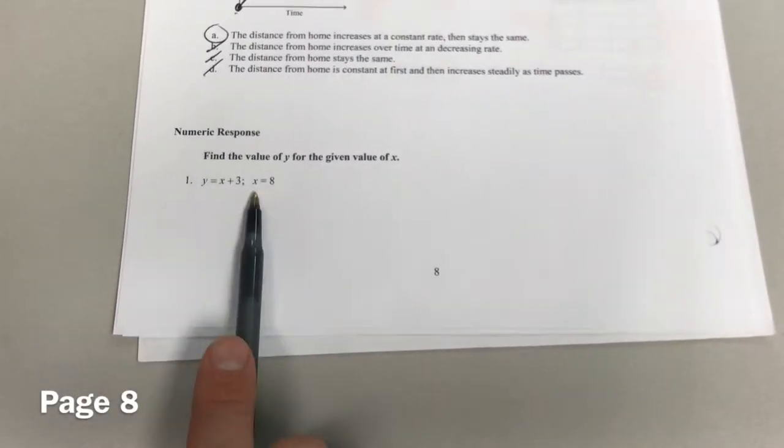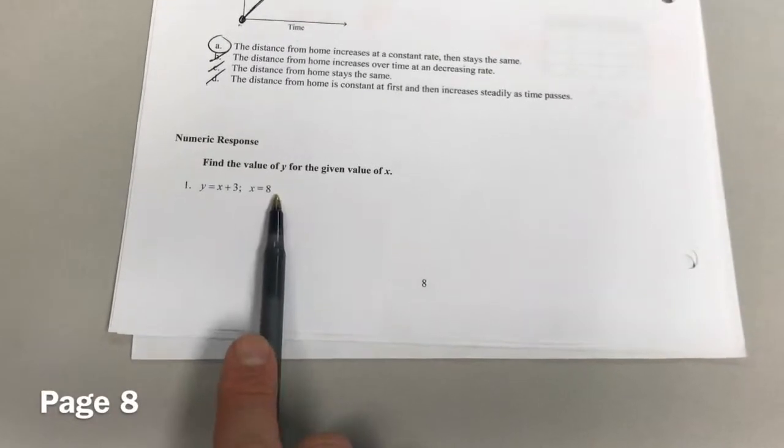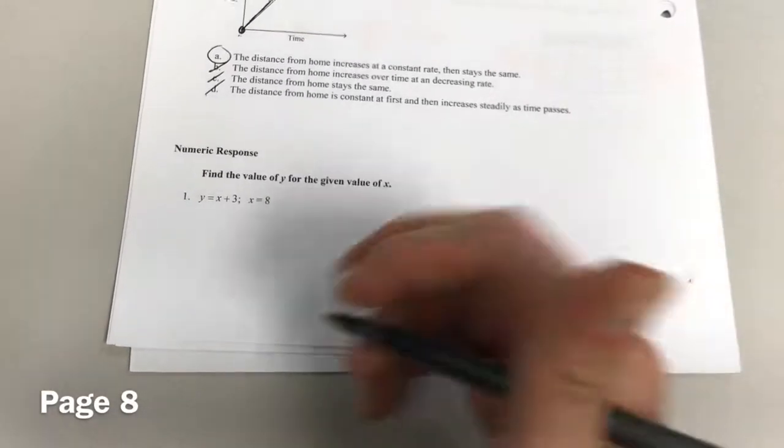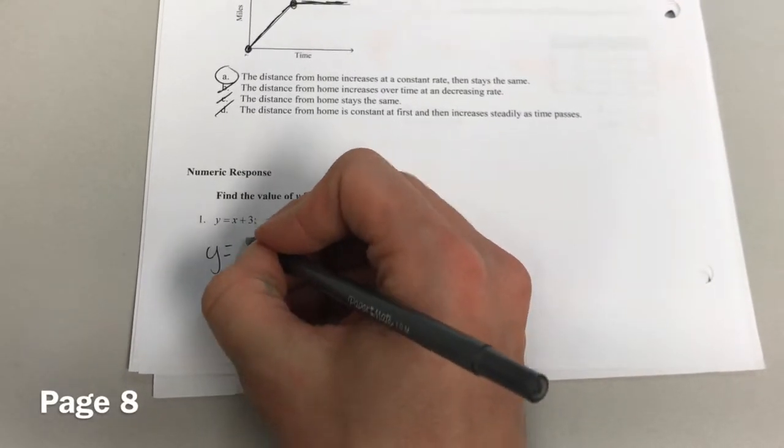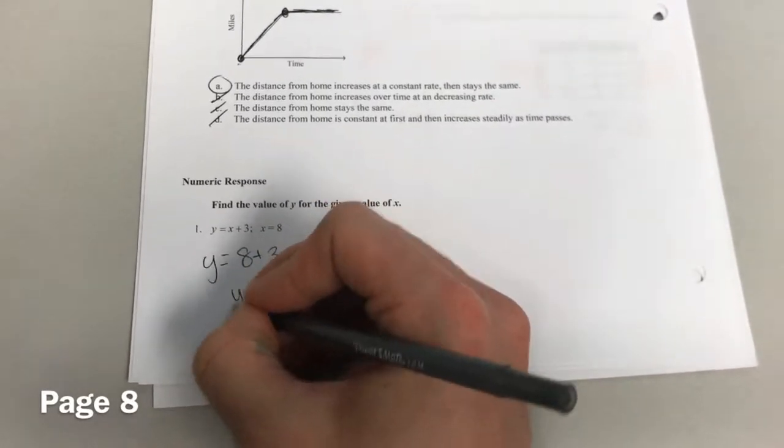All right. One of these problems, no multiple choice anymore. So y equals x plus 3, x is 8, 8 plus 3, y is 11.